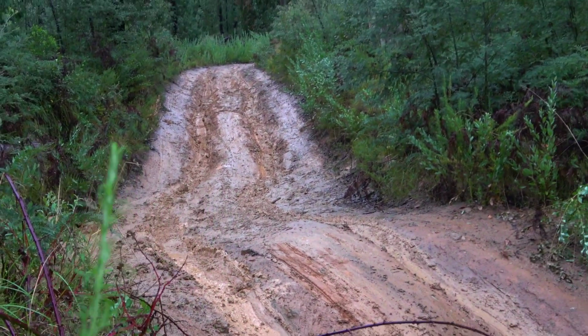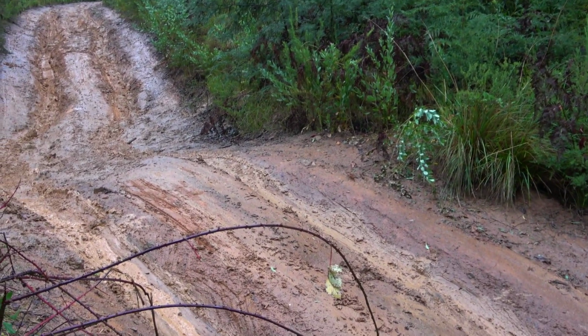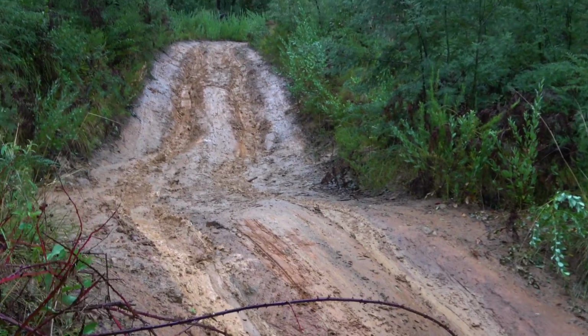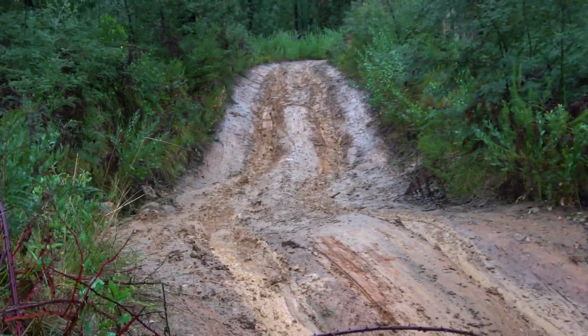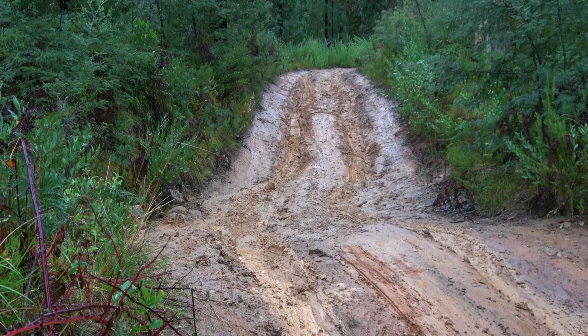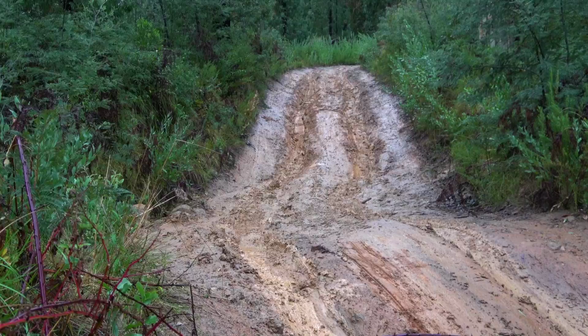Fortunately for us, this was sketchy as. For the sake of completeness, I do not recommend driving this stuff when it's raining. We're here by misadventure rather than design.